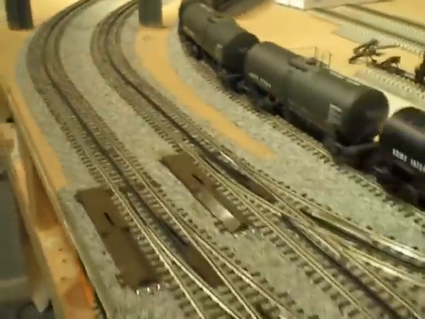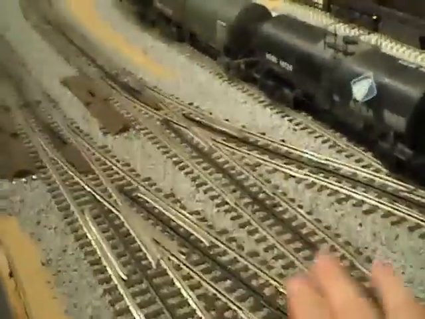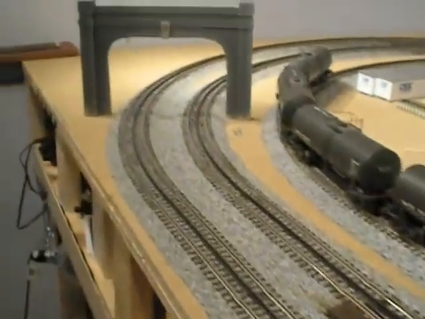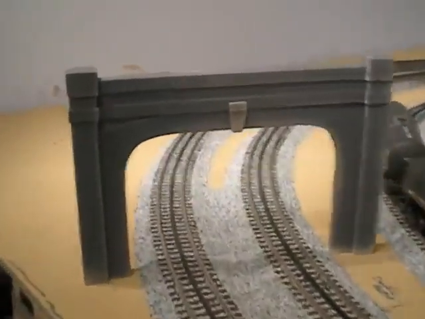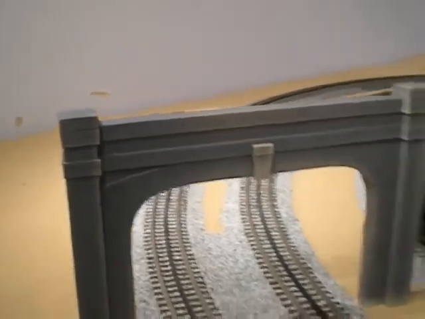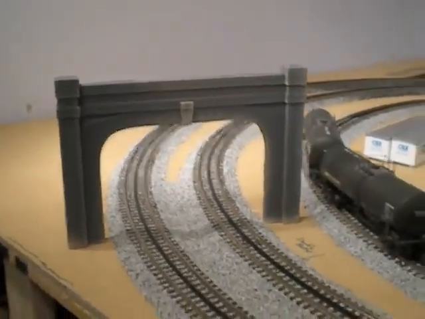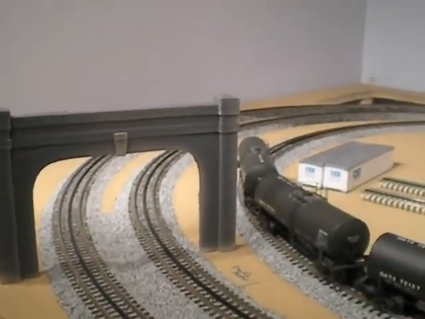Outside of the yard area, we've got these 2 main lines that I was telling you about earlier. I put this tunnel portal here to kind of show you that a lot of these main line loops are going to be enclosed in tunnels. I'm doing that for a couple of reasons.